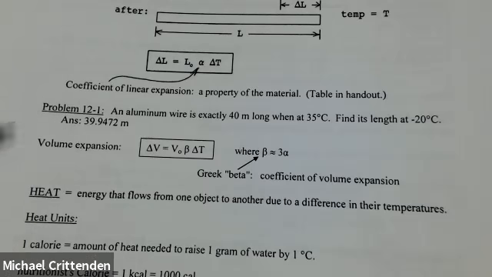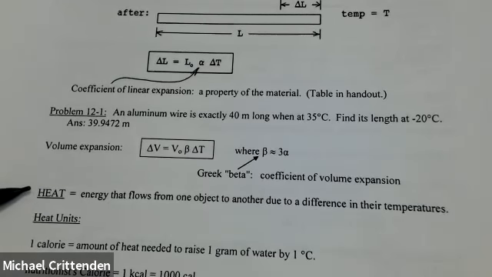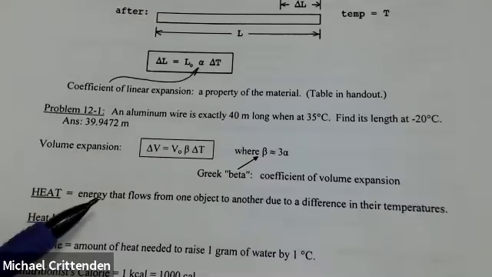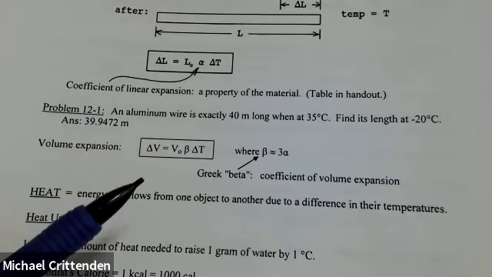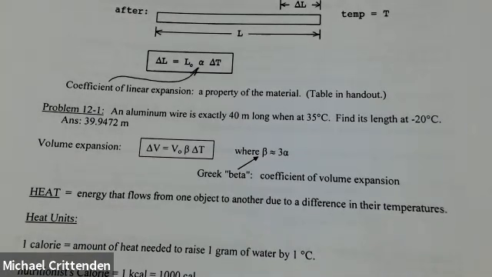Anyhow, heat is defined like this: energy that flows from one object to another due to a difference in their temperatures. You got a hot stove and you put a cold frying pan on that stove, and what happens next is energy flows from the stove into the frying pan, the flow of energy being driven by the temperature difference. That energy that's transferred is called heat.